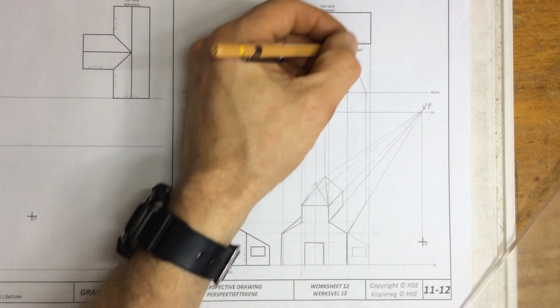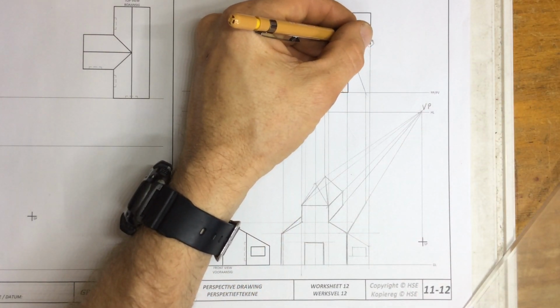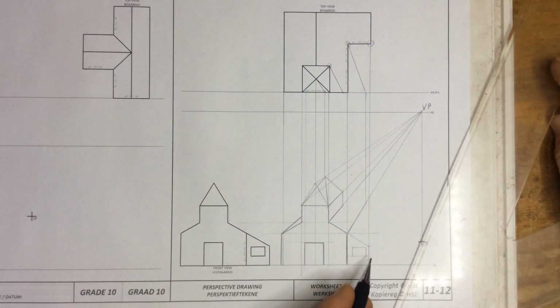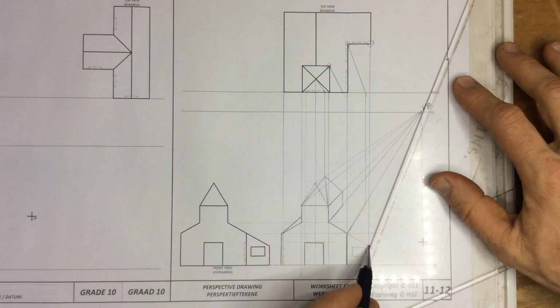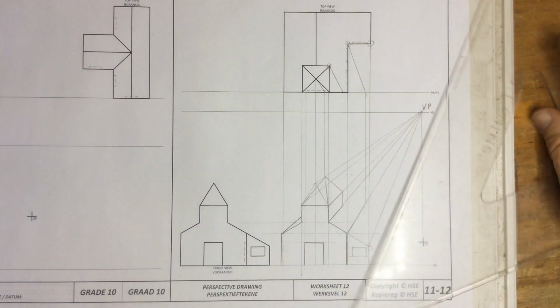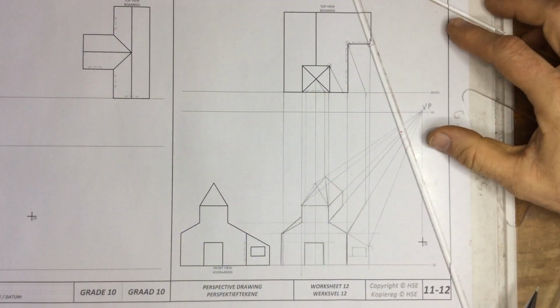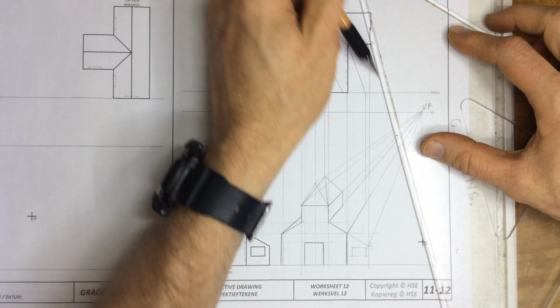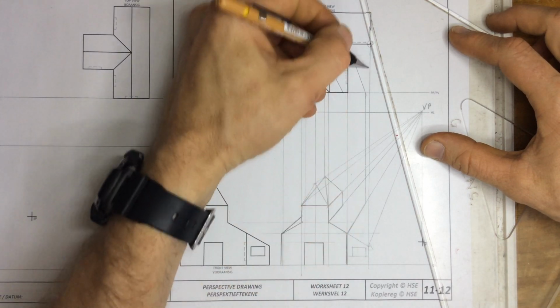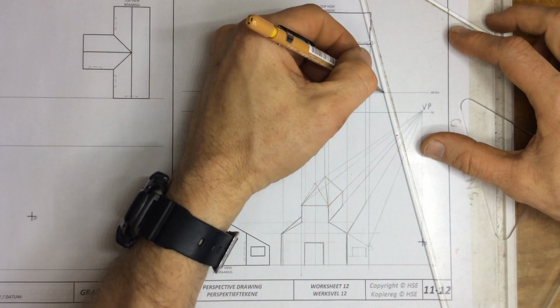Right. I need to find out where that point is. You'll see over here, there's the corner of my little building over there. I'm going to take that back to the vanishing point, and I'm going to take a line going down to the picture plane. There it is, linked up there. Need to take that down.